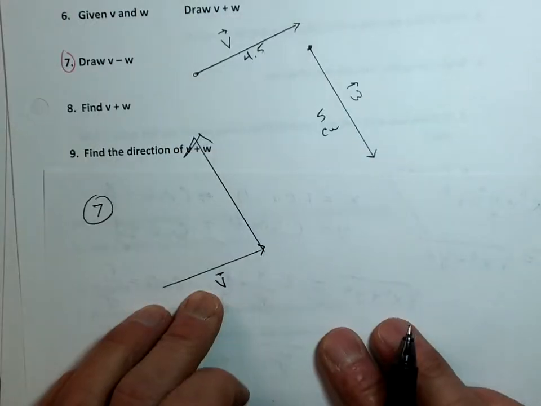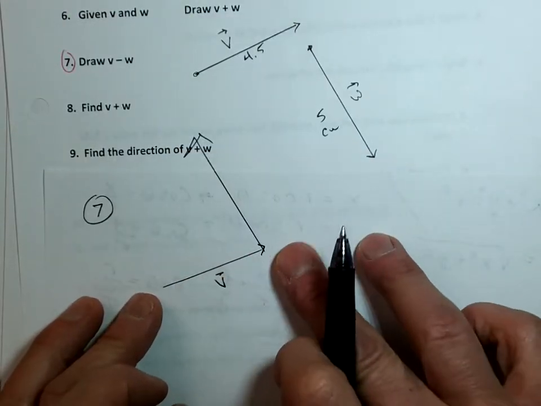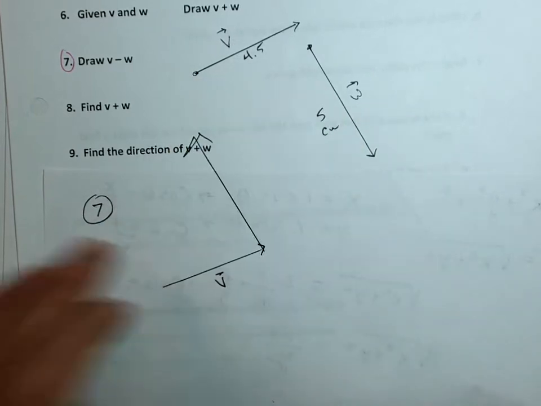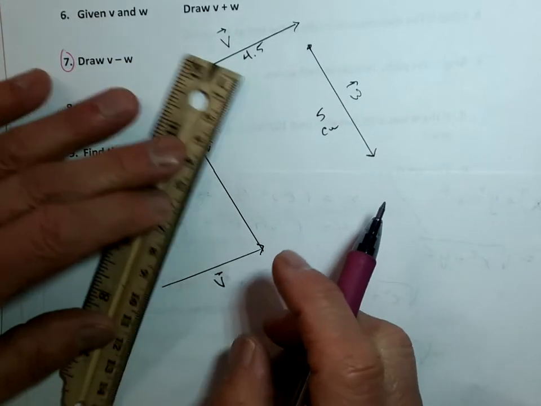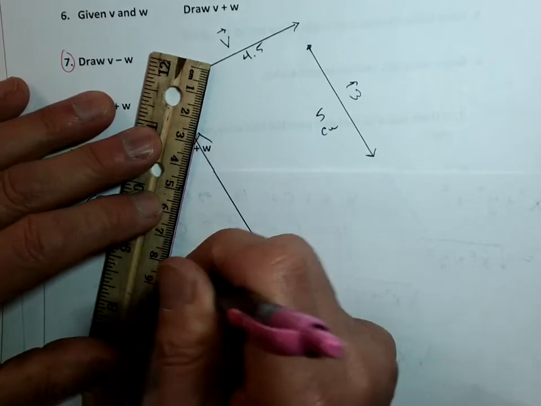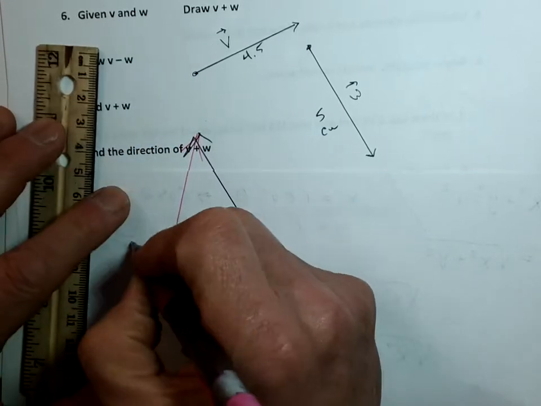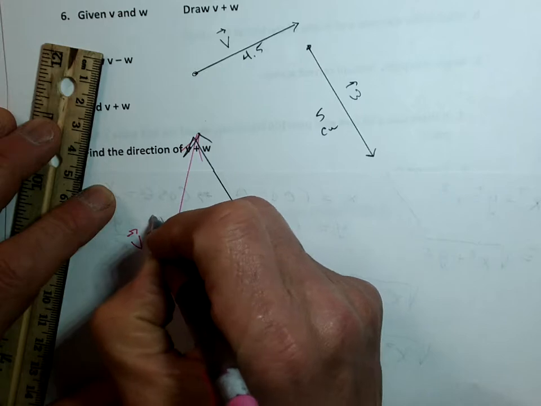So when you add or subtract them, you attach it. First force, second force. The resultant is from beginning to end. And there it is. There's my V minus W. Okay, that's not too hard, right?